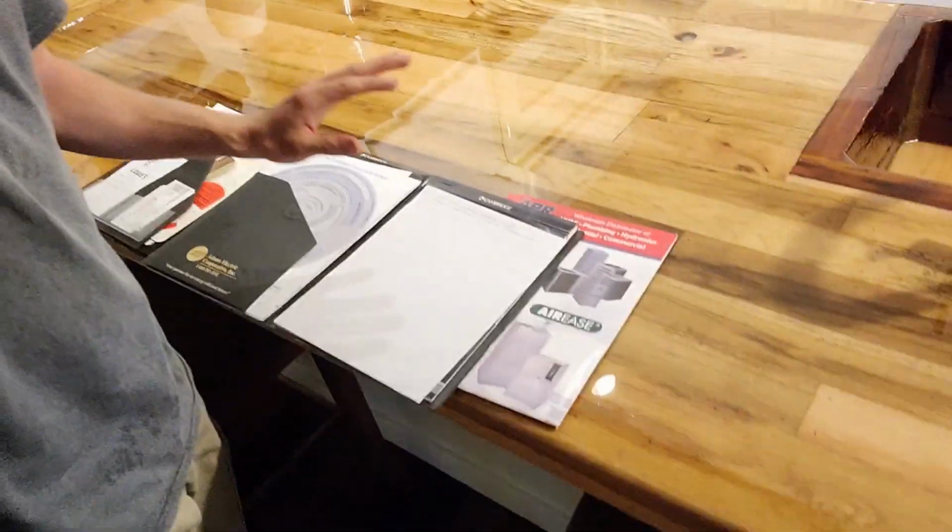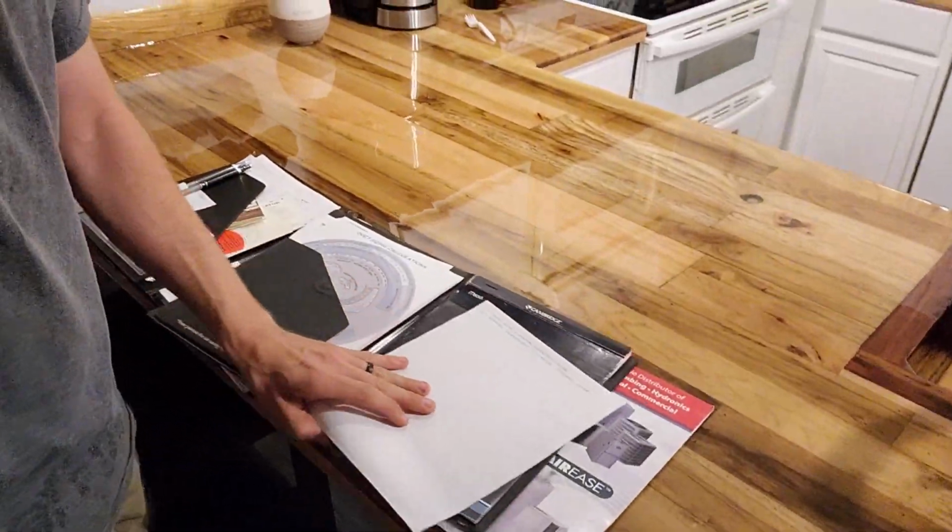So we've got some good old graph paper. We've got a pen. I usually will bring a few different pencils with me, and we need a measuring tape. If you really want to speed it up, a laser distance measurer will really help you out.